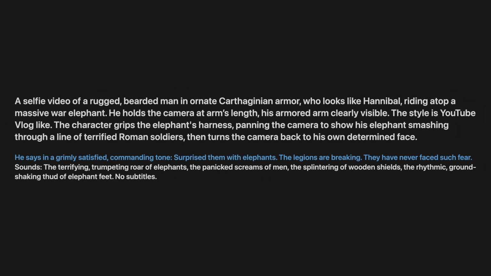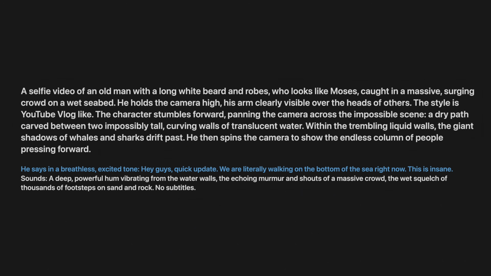Or you can be explicit and write the script yourself. To do this, use a colon after the introduction, like this. Using a colon instead of quotation marks is a pro tip to avoid those pesky auto-generated subtitles. If they still pop up, simply add no subtitles to your prompt.